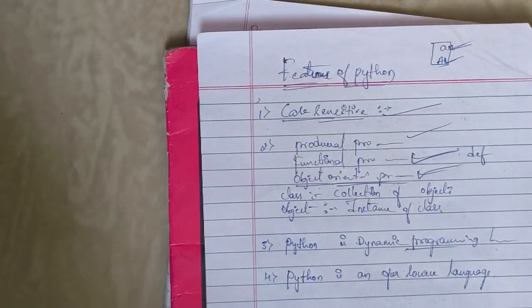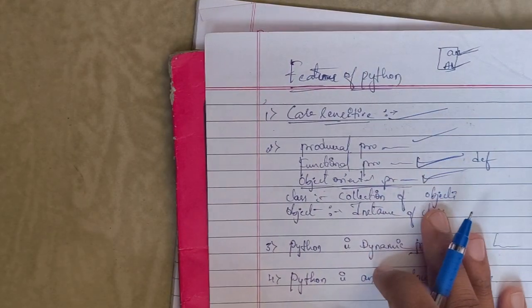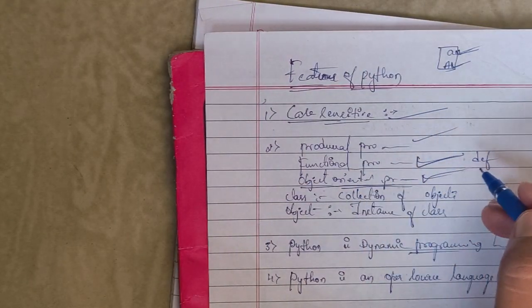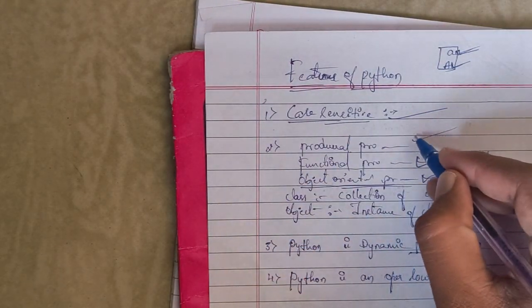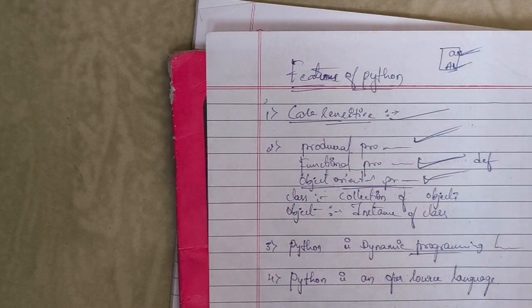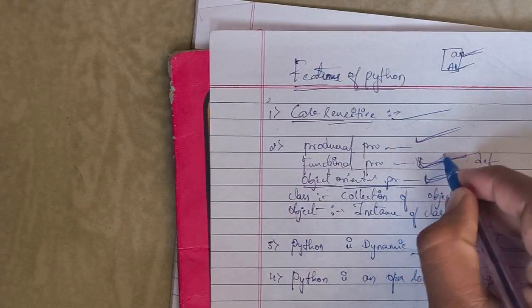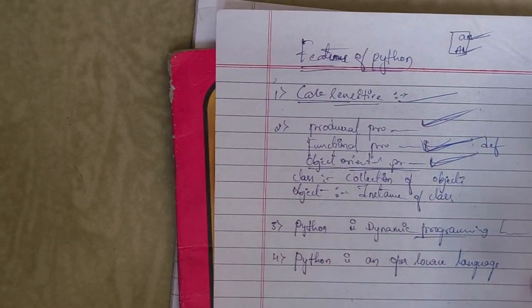So I think this is the final set. Now the second point: Python is a procedural programming language, a functional programming language, and an object-oriented programming language. All are supported.